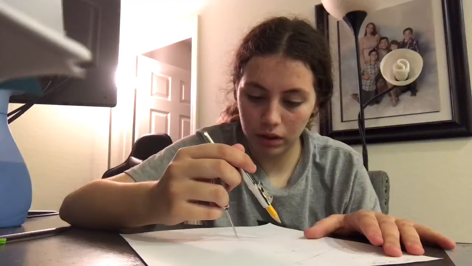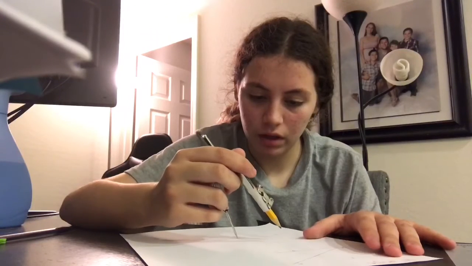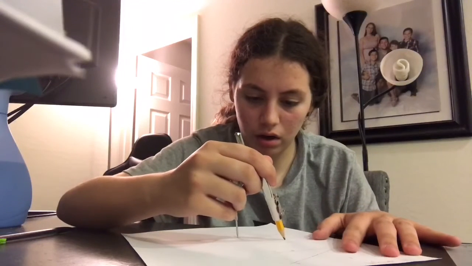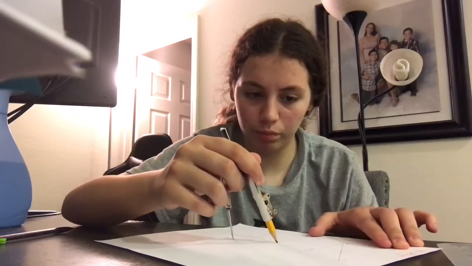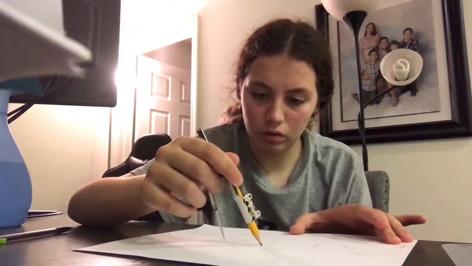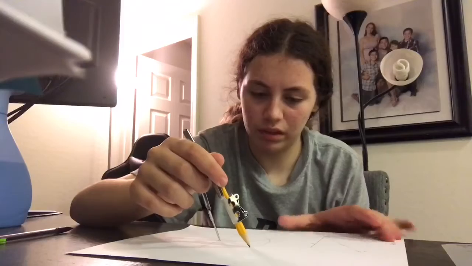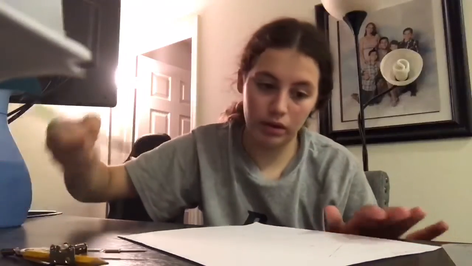We're going to put the needle on point D and make an arc going through point D to any length. So it should look like this. We're going to label that point, point E.